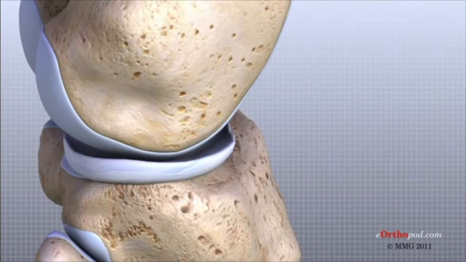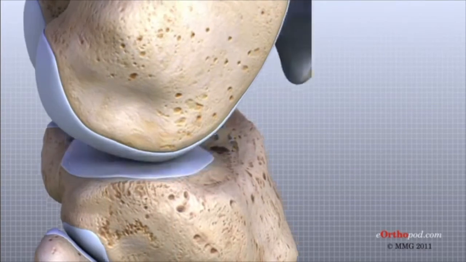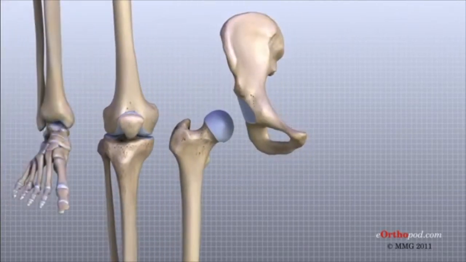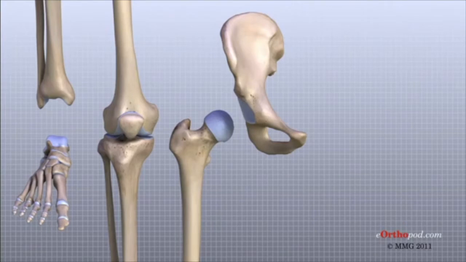Unlike other joints in the body, the knee joint lacks a stable bony configuration. The hip joint, for example, is a ball that sits inside a deep socket. The ankle joint has a shape similar to a mortise and tenon, a way of joining wood used by craftsmen for centuries.